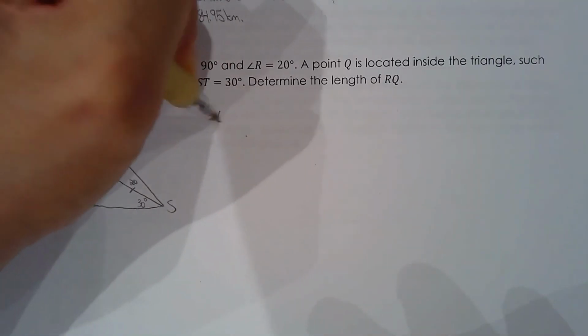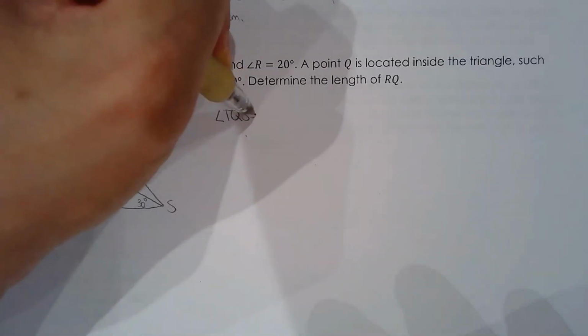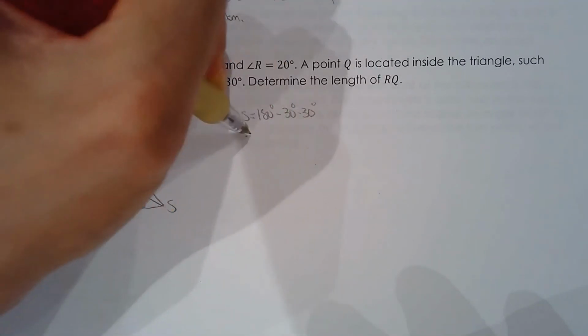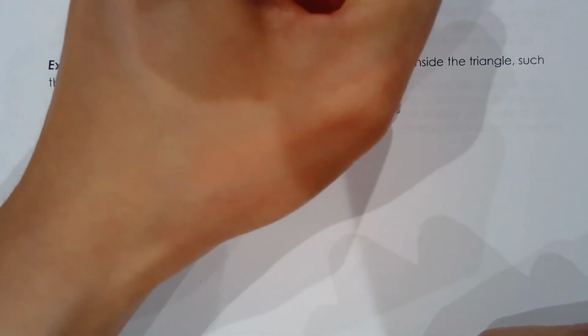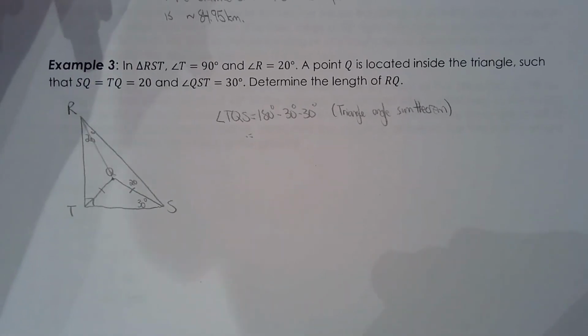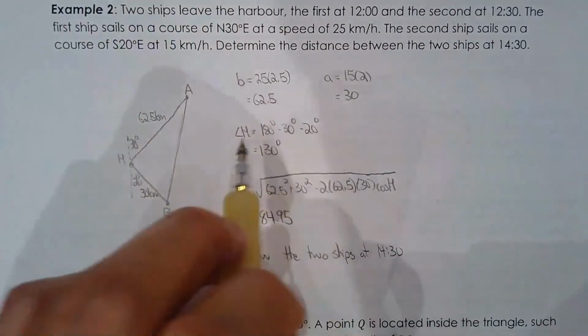So let's solve for angle TQS. TQS is 180 degrees minus 30 degrees minus 30 degrees, and that is the triangle angle sum theorem. For the one above, I forgot to mention, there's no harm in providing a rationale.